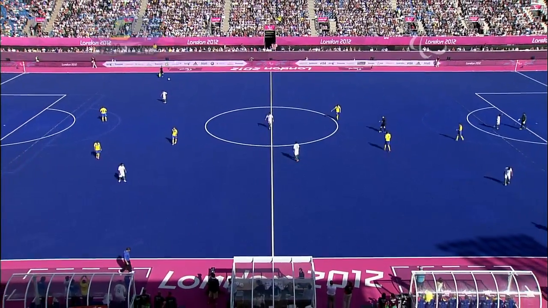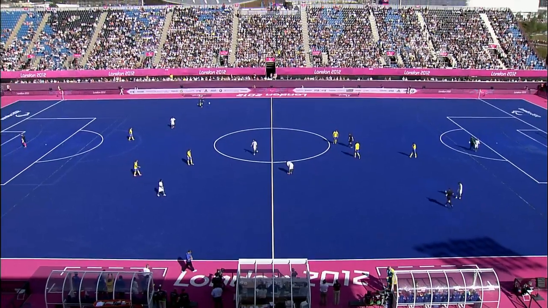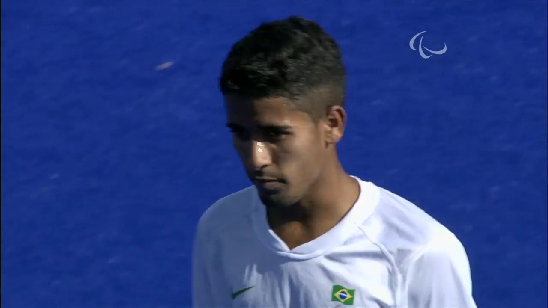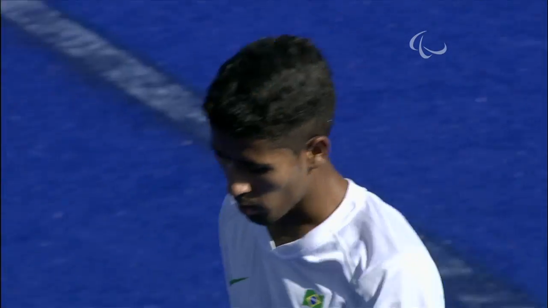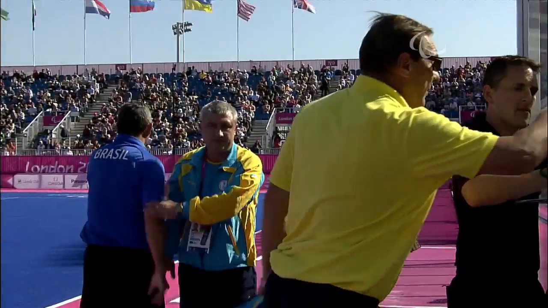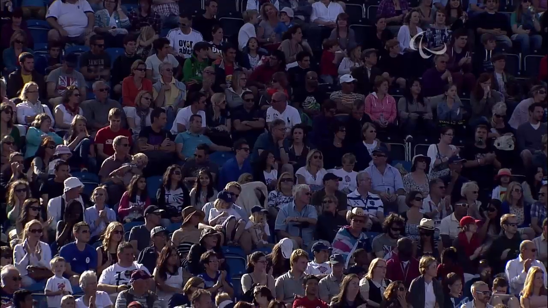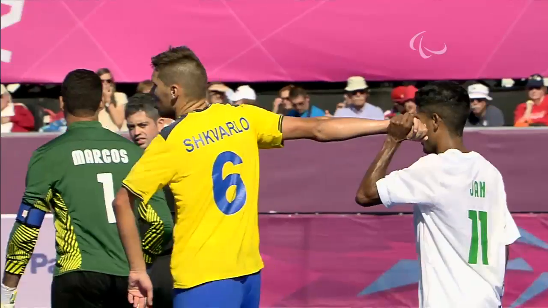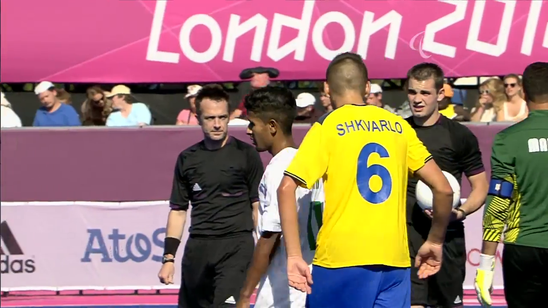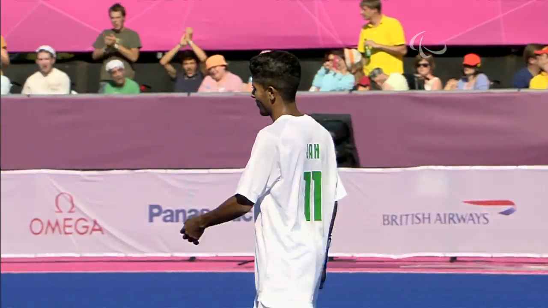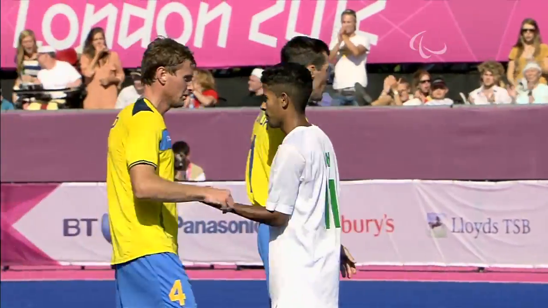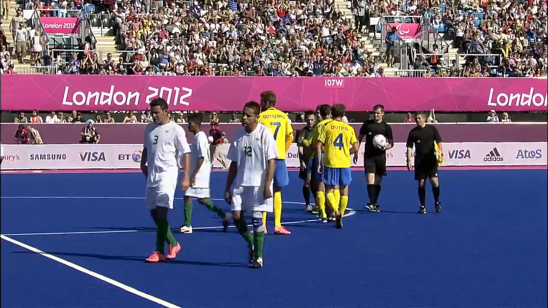The full-time whistle blows. Brazil have finished this game one apiece with Ukraine, and Ukraine will top the group on goal difference. So Ukraine win the group, Brazil will come second, which means we now know how the semi-final places will look. Russian Federation, who top Group A, will take on Brazil, and Islamic Republic of Iran will now face Ukraine in the semi-final stages.